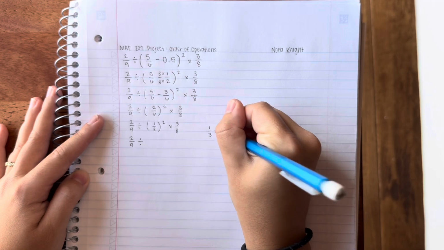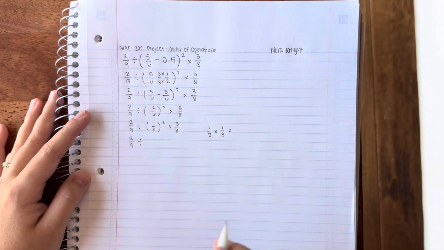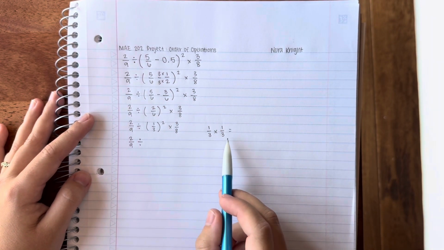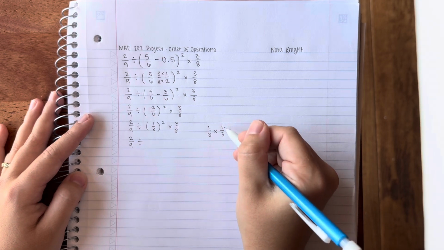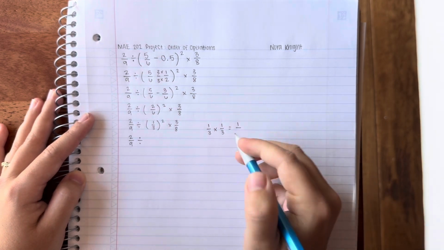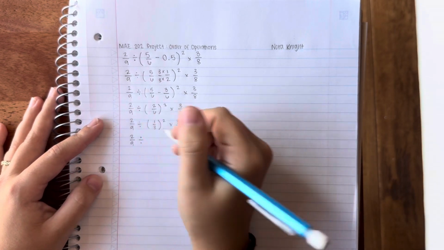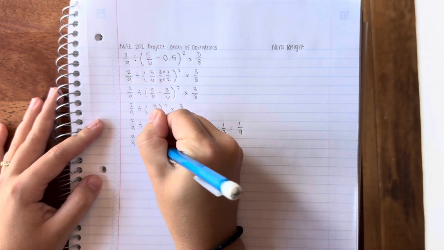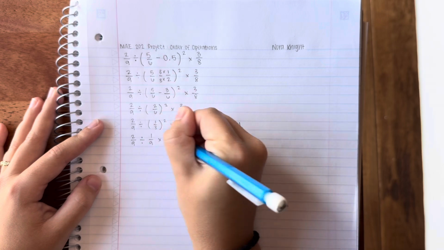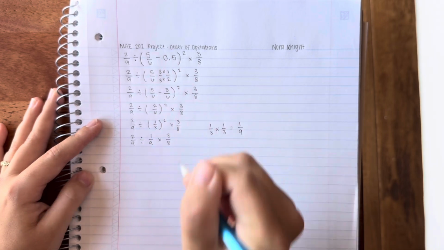1/3 times 1/3. And when you're multiplying your fractions, you just multiply your numerators and your denominators. So 1 times 1 is 1. And then 3 times 3 is 9. So we have 1/9 here. So we are going to put that right here, and then bring down our times 3/8.